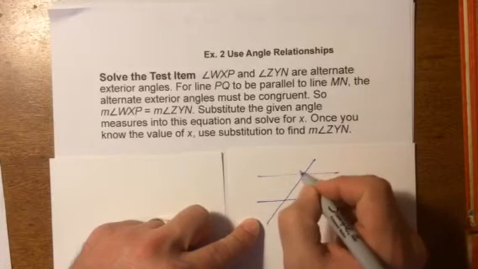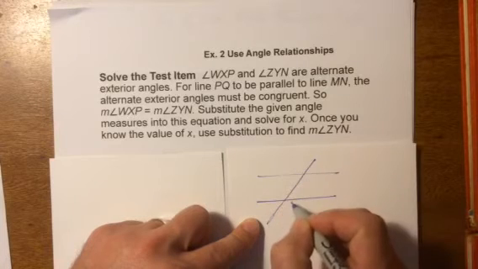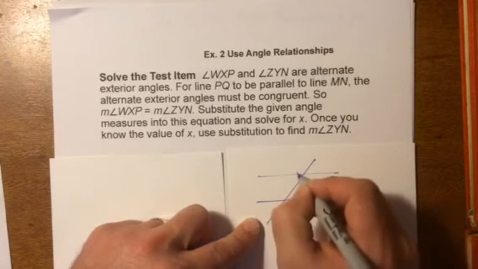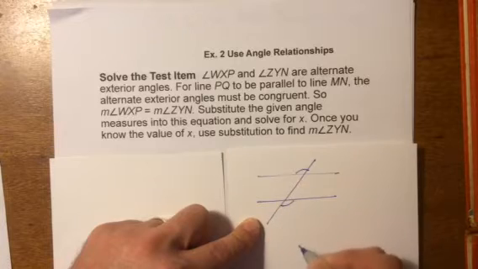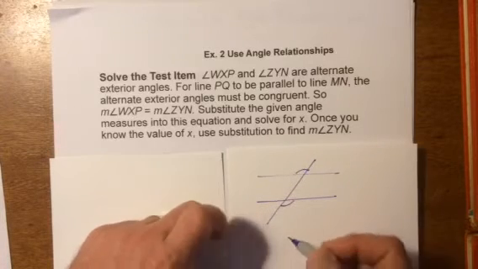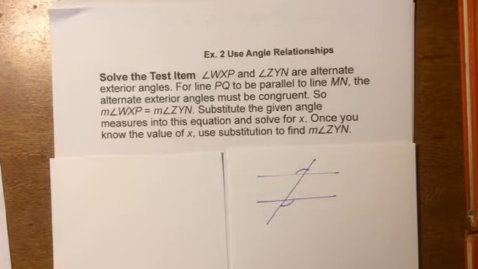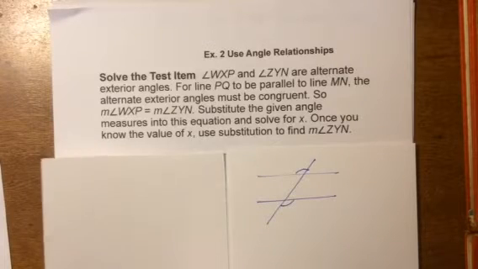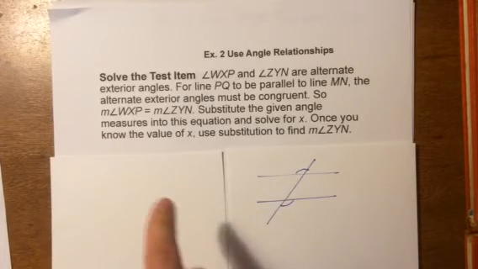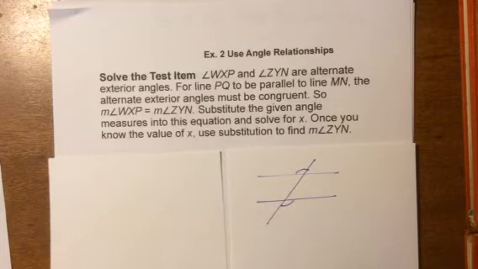Okay, so we had WXP and ZYN, and in order for these to be parallel, if I can show these are congruent, then these two lines have to be parallel. And so that's what we're going to do. We're going to substitute the given angle measures into the equation and solve for x. And once we know the value of x, we'll substitute back in to find that angle measure.